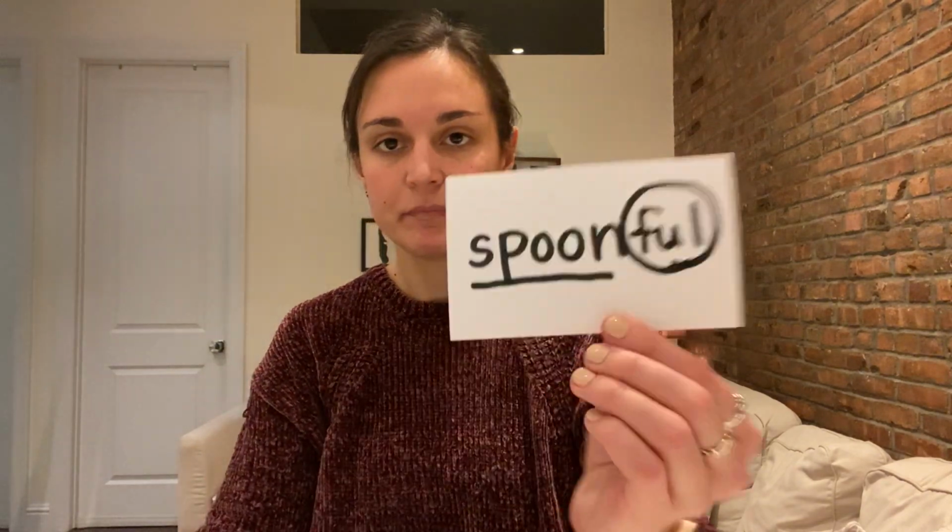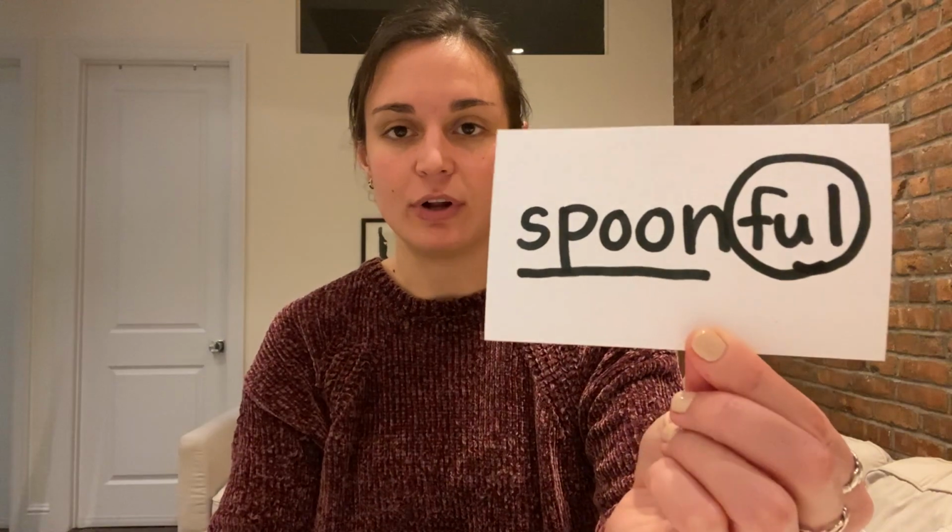I hear that S at the beginning, followed by the P. Ooh, I remember back to my glued sounds. O sometimes says ooh. Spoon, that's my base word. I'm underlining it. And then my suffix full, F-U-L. It only has one L at the end. Spoonful, underlined spoon, circled full. A spoonful of sugar.